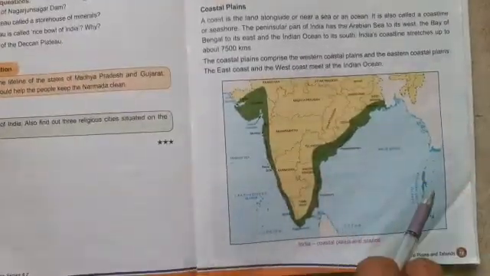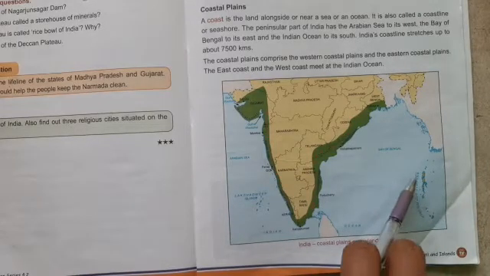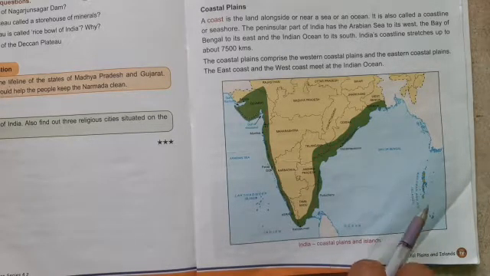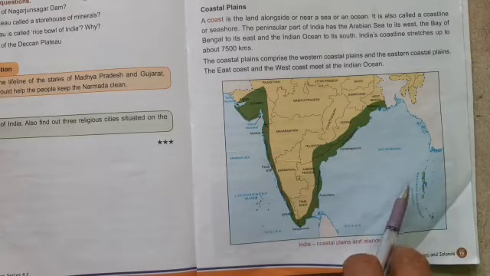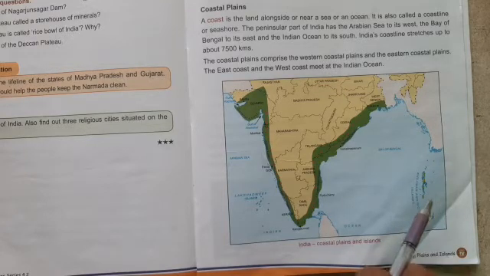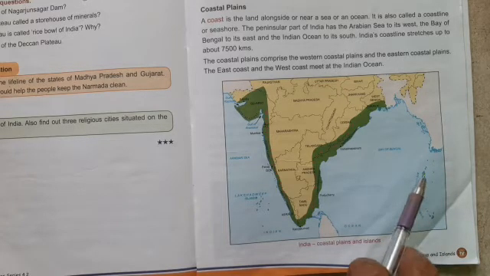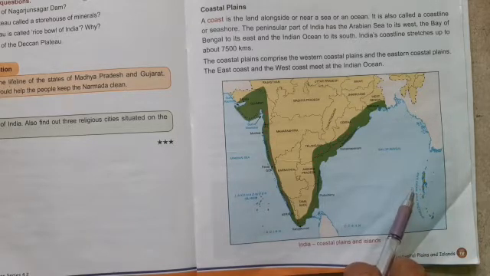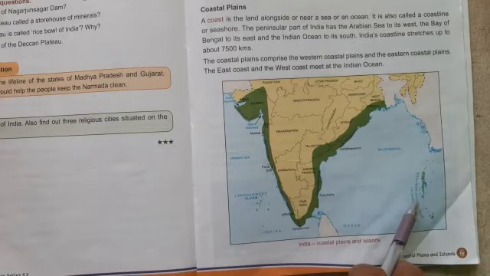Turn the page. Back side, turn the page back. See kids, here Andaman and Nicobar Islands. Andaman and Nicobar Islands are a group of islands situated in the Bay of Bengal. Where are Andaman and Nicobar situated? The Andaman and the Nicobar Islands are a group of islands and they are situated in the Bay of Bengal.